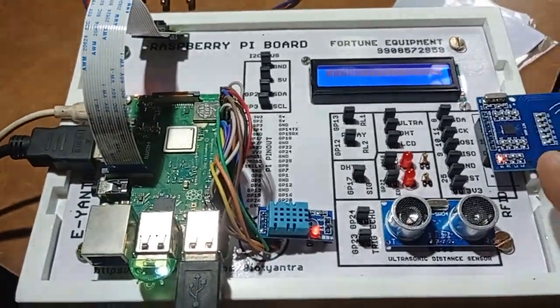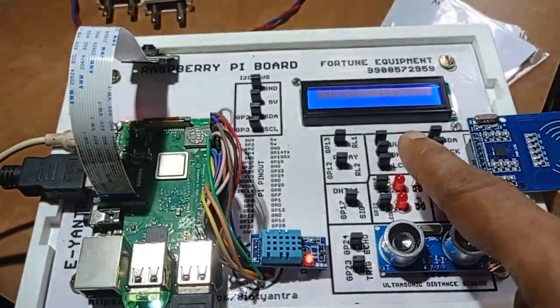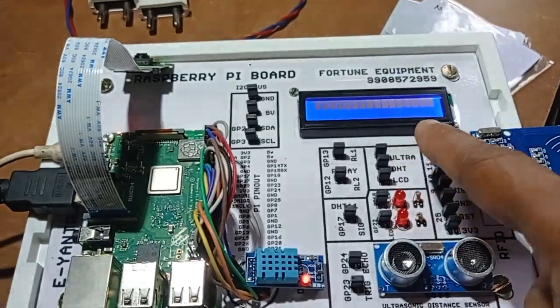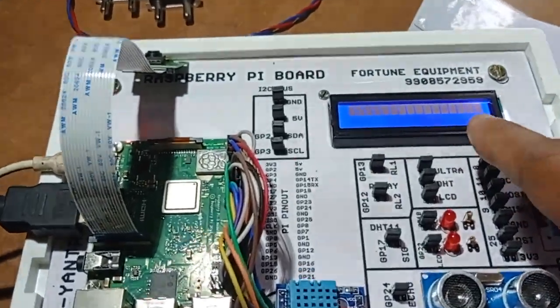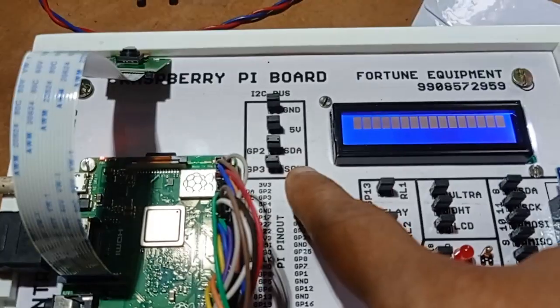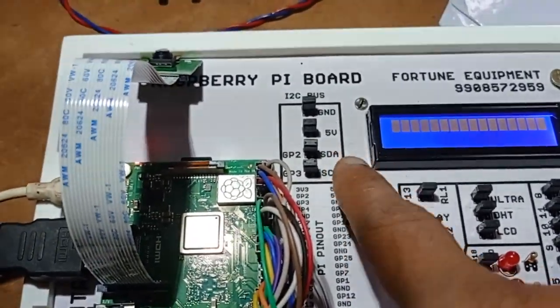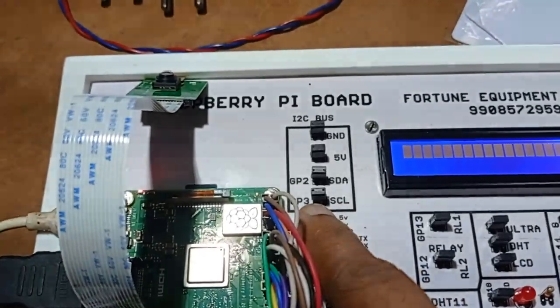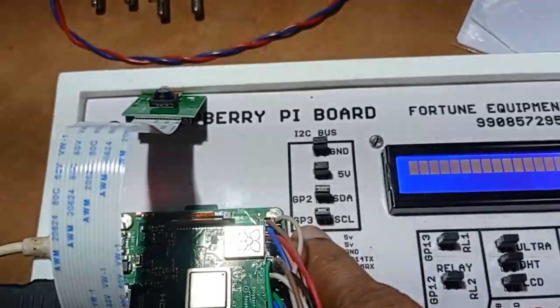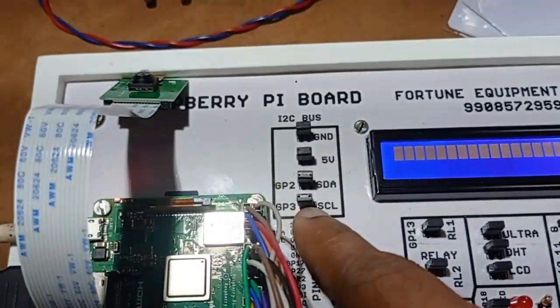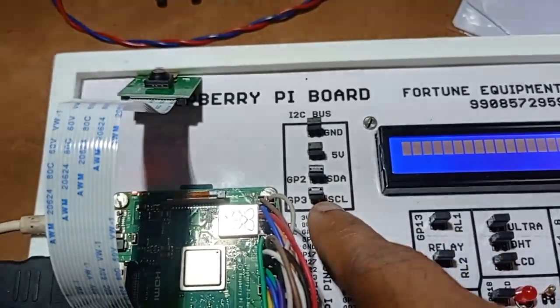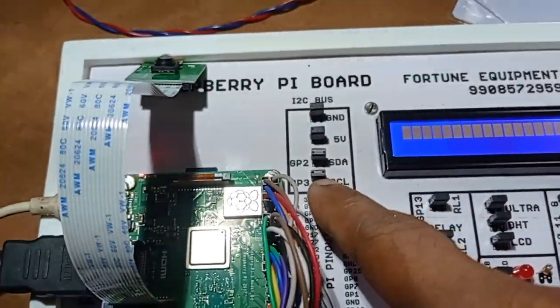In this video, we are going to learn how to interface the RFID card reader MFRC522 with this Raspberry Pi and also print the tag value on this given LCD. This is an I2C LCD which is interfaced to Raspberry Pi using I2C bus pins, which are SDA and SCL, serial data and serial clock, which are GPIO2 and GPIO3 on this Raspberry Pi. And remember, these pins are fixed, you cannot change them, they are the default I2C pins.